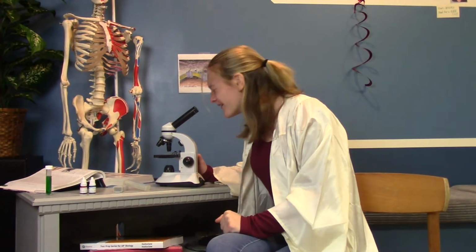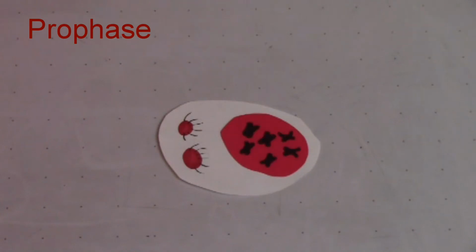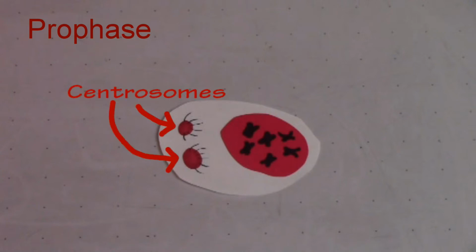Hey, would you look at that? This cell is in G2 phase, all ready for M phase. Let's check it out. First, prophase occurs. The chromatin begins to condense, and now you can see the chromosomes with their sister chromatids. Centrosomes are organelles located outside of the nuclear envelope and literally have no purpose.